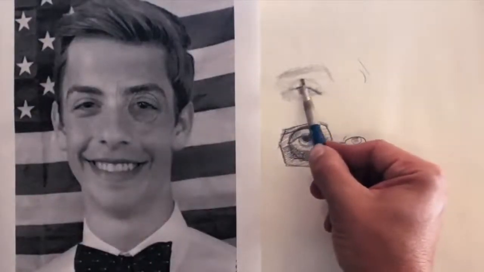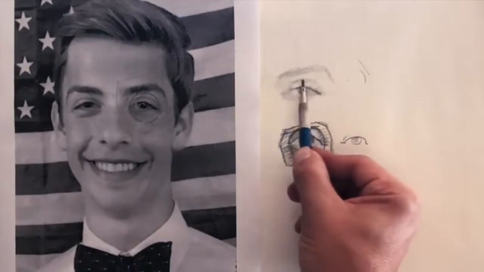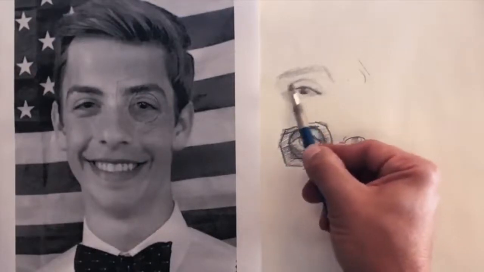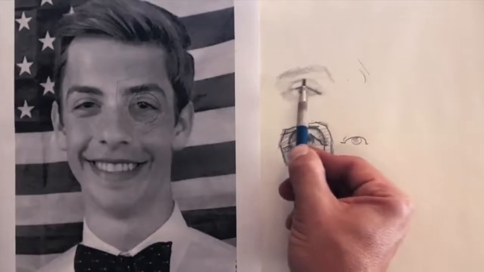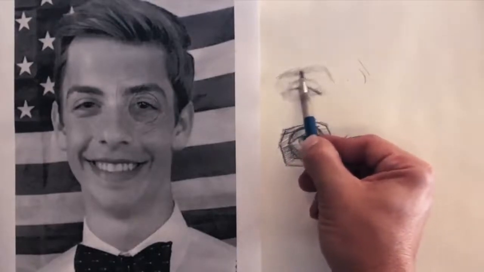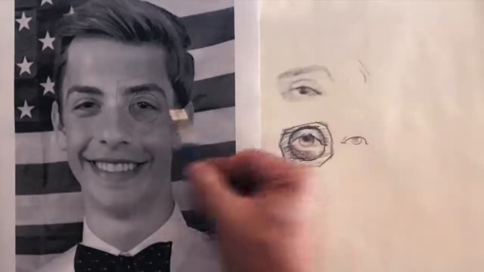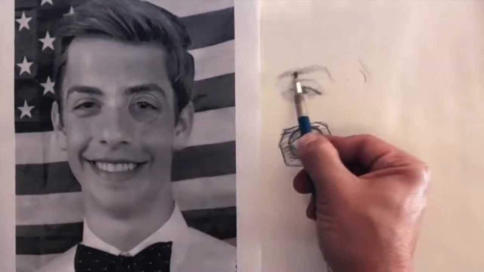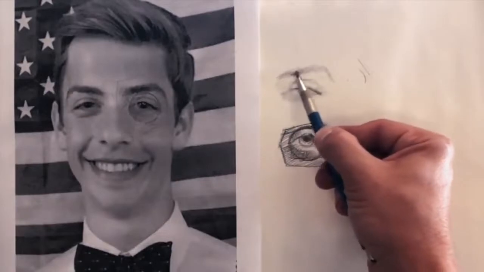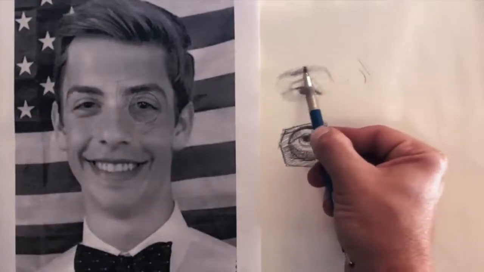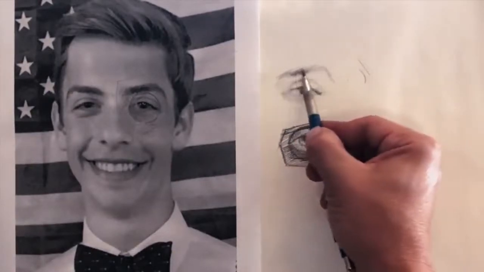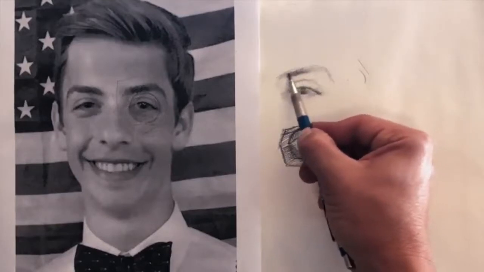Slight angle here. Darker spots. I'm going to leave this fairly light because that's pretty light. And it's just barely darker in some of those areas. So this is kind of a more broken approach to drawing.